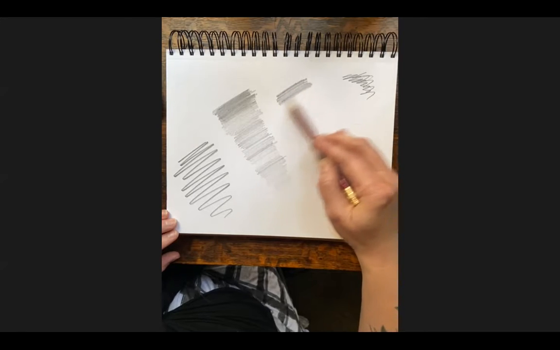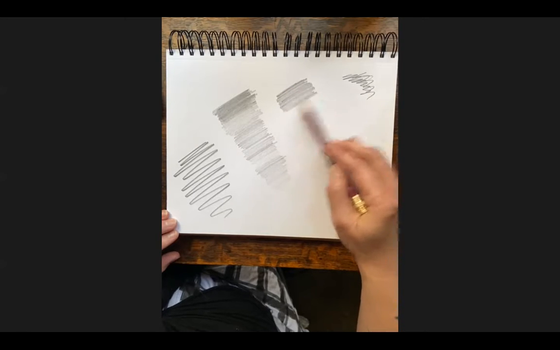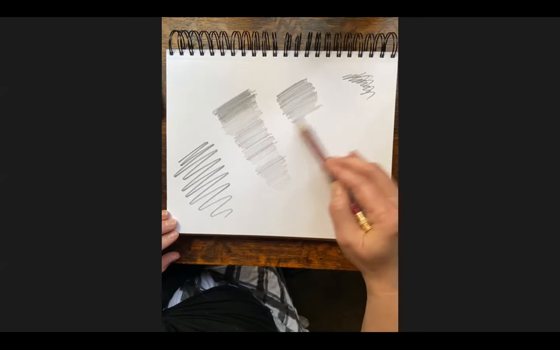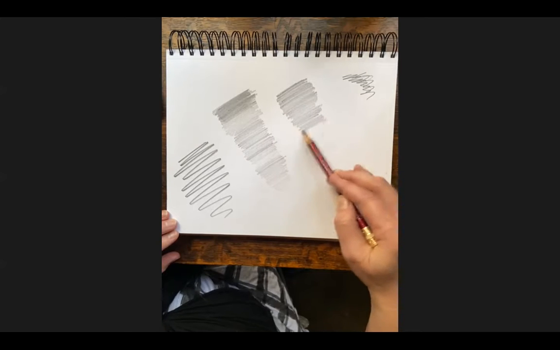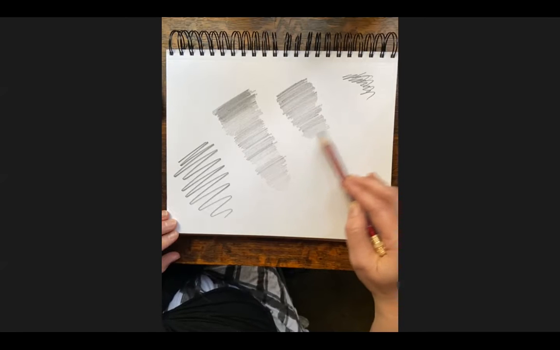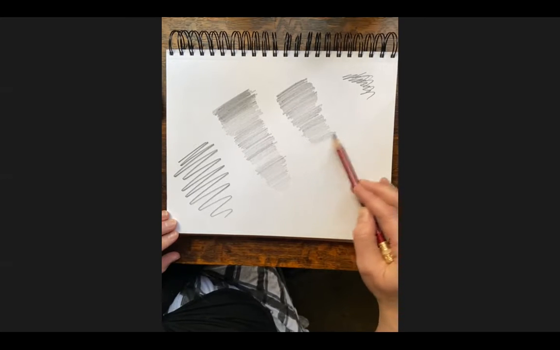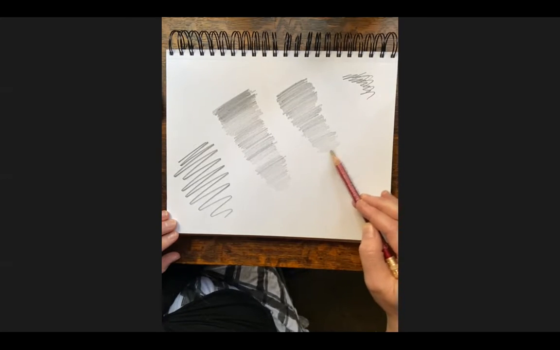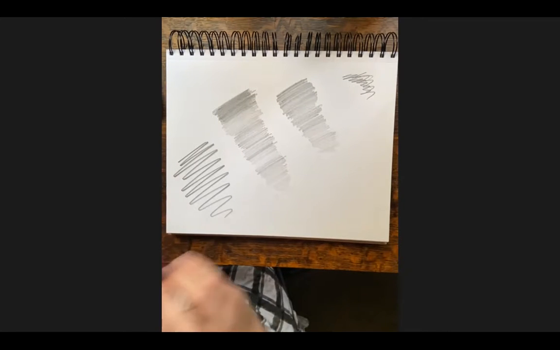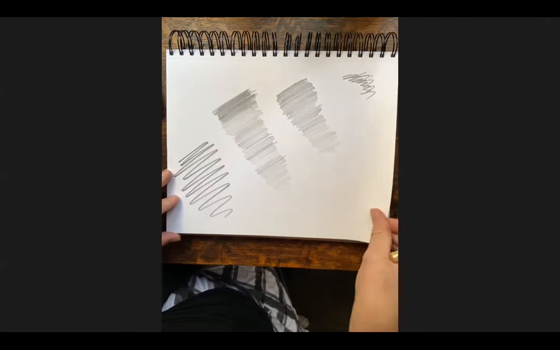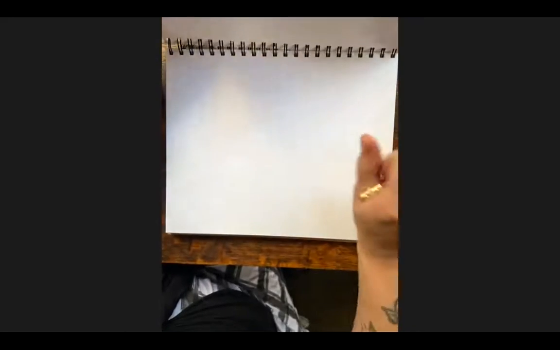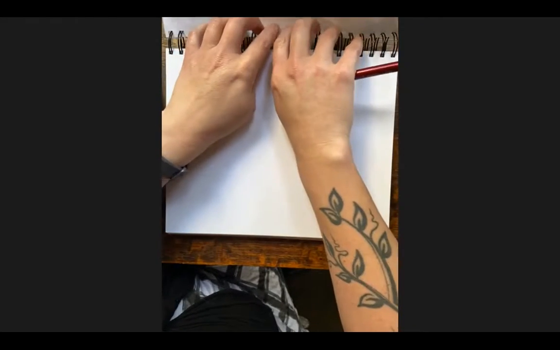So you can actually pause the video right now and try it a couple times to see if you can really understand the difference in pressure on your pencil. Our next step is to create a value scale. A value scale is quite simple to create, but it does take a little bit of time.